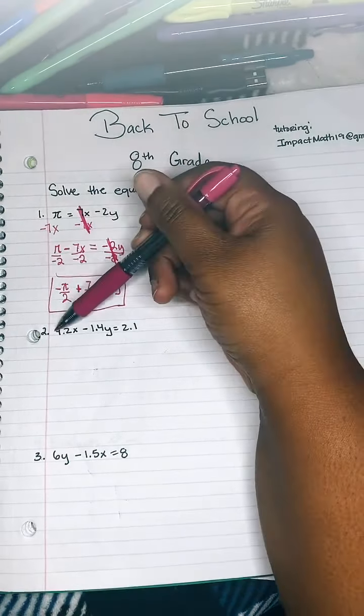So what's left on this side, don't forget that sign with it, is a negative 1.4y equals. Now, these are not alike. So I'm going to write my x first, negative 4.2x. And this is a positive 2.1, so I put plus 2.1.